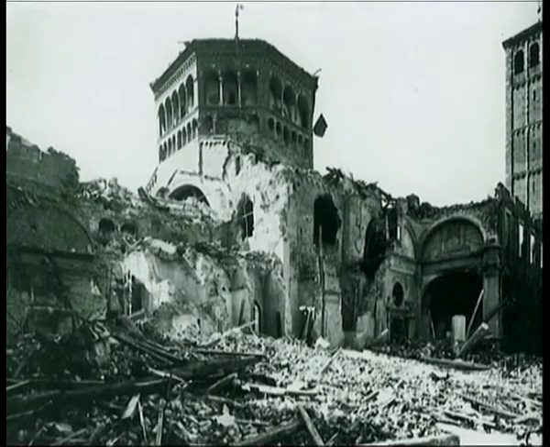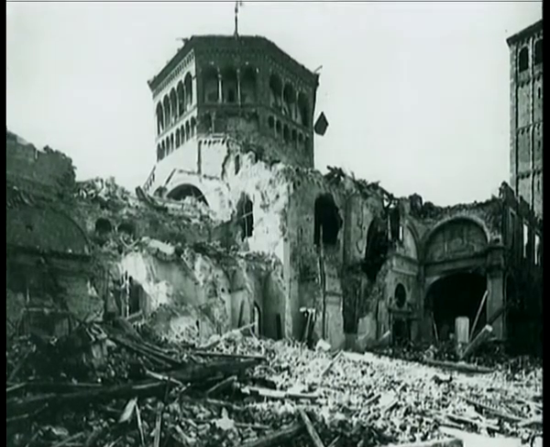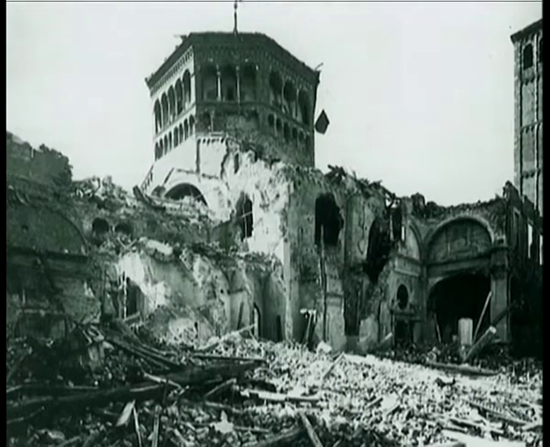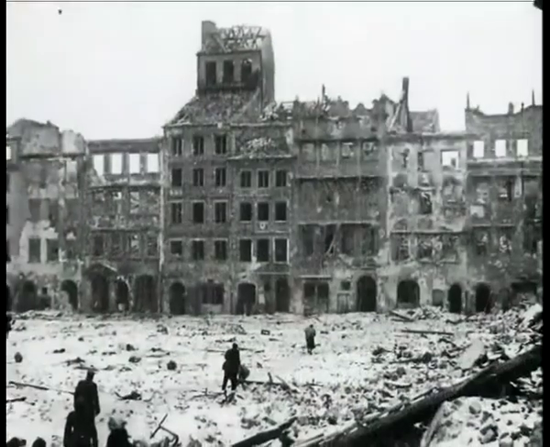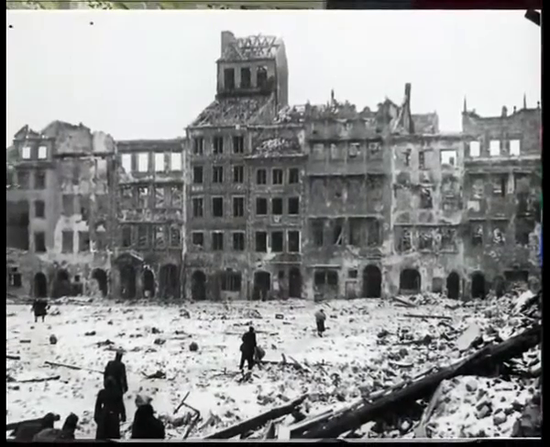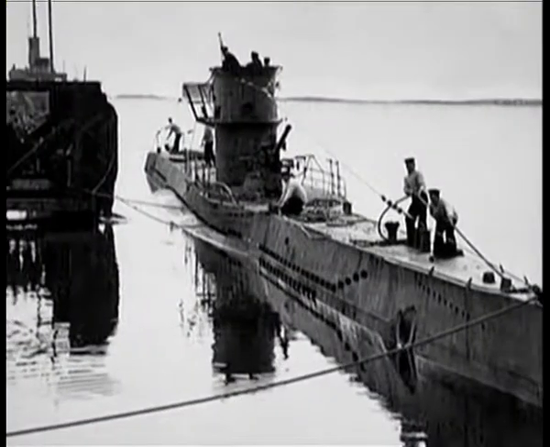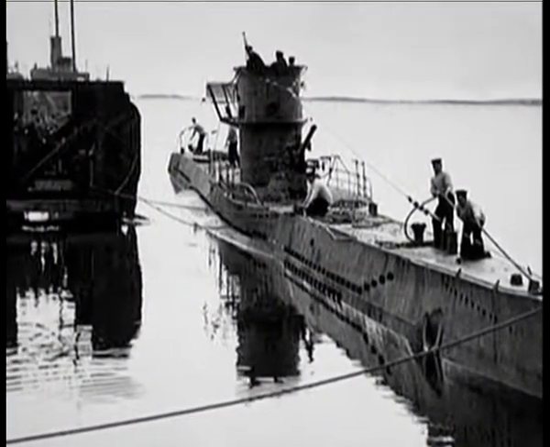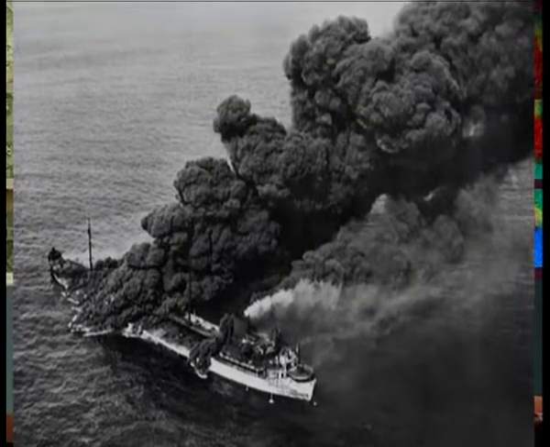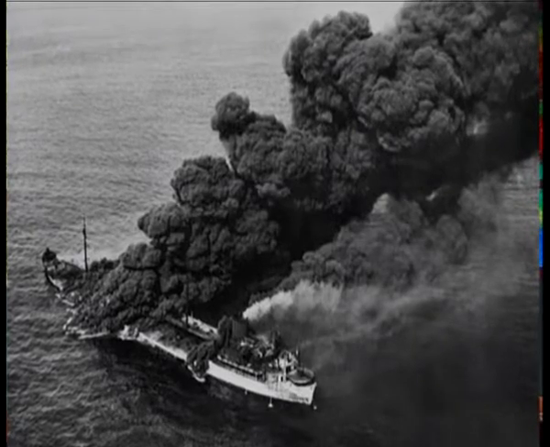Germans offered little resistance, yet air attacks continued and every German city was reduced to a pile of rubble. At sea, the British and American navies gradually got the better of the German submarine menace and were able to make the Atlantic and other sea lanes safe.